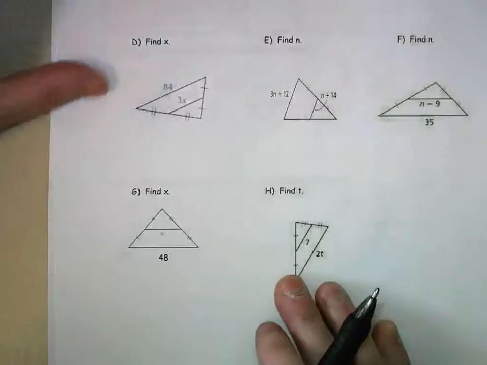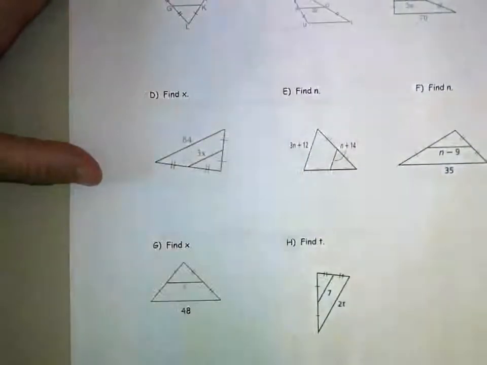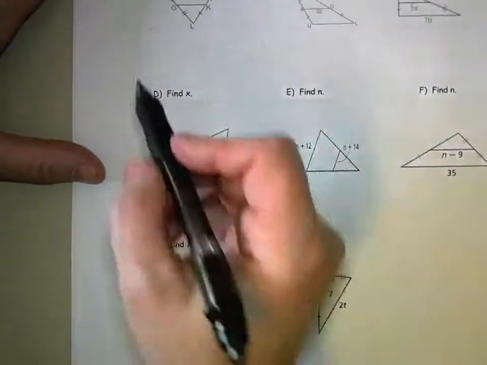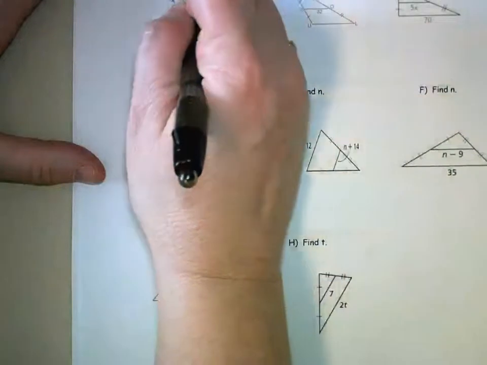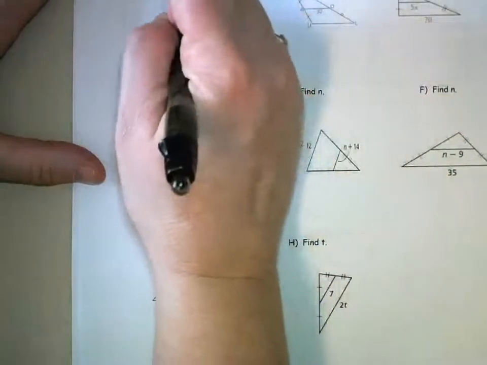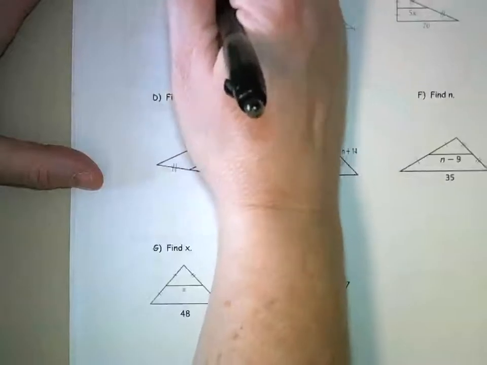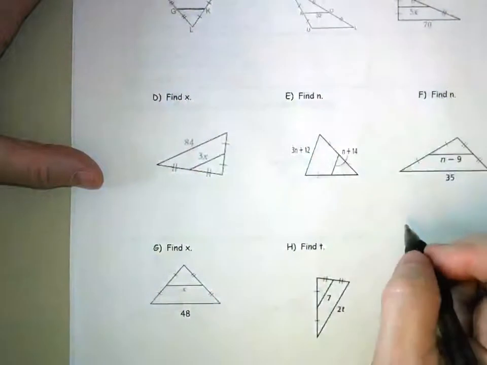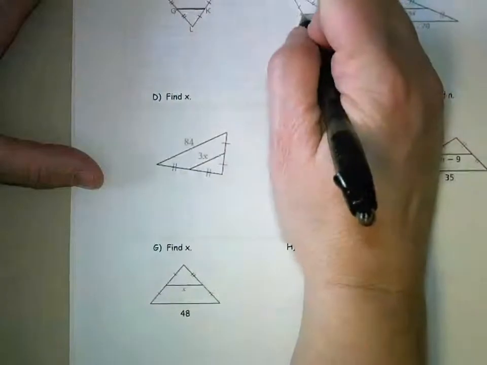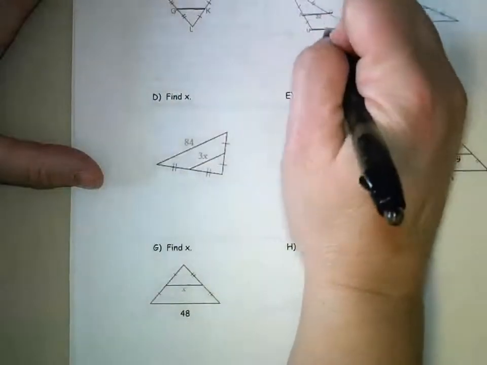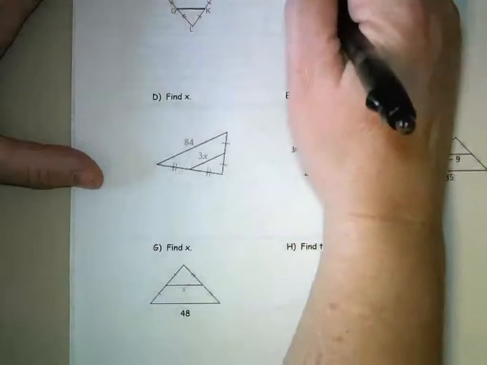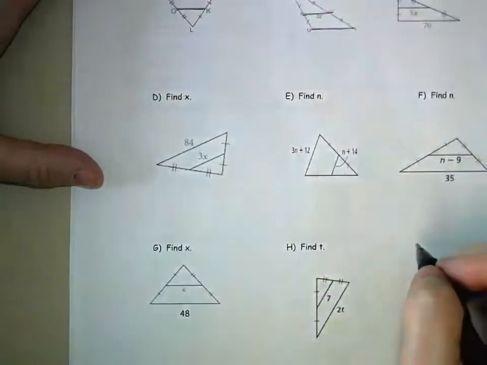On the next page we have a little bit of algebra. These are all midsegments. This is 24. GK is going to be half of that, which will be 12. This is 32. UL will be twice that, which is 64.